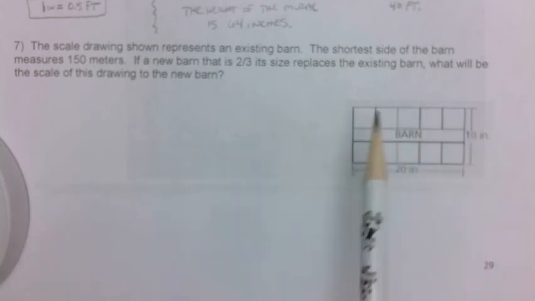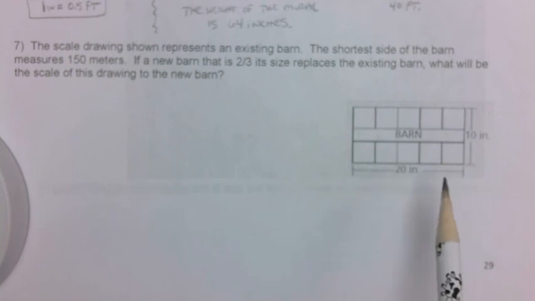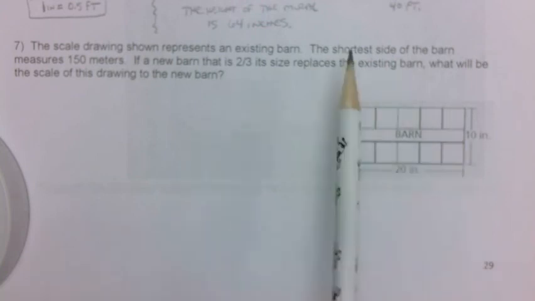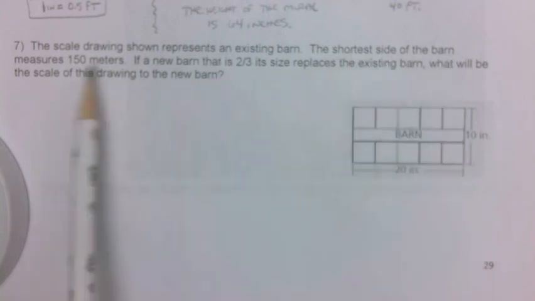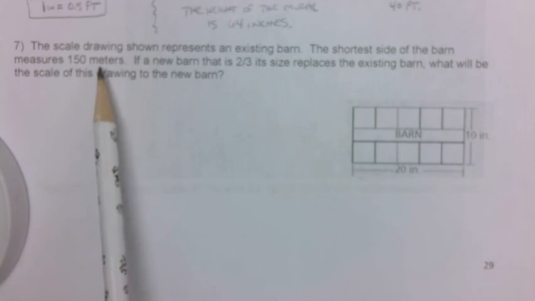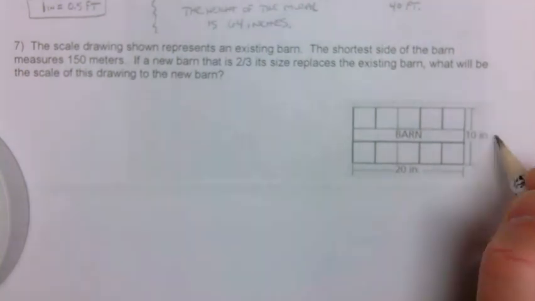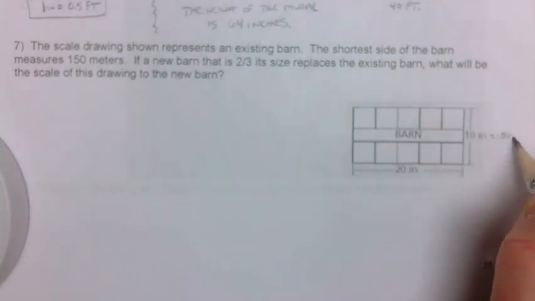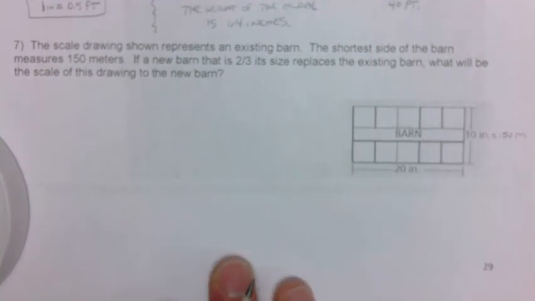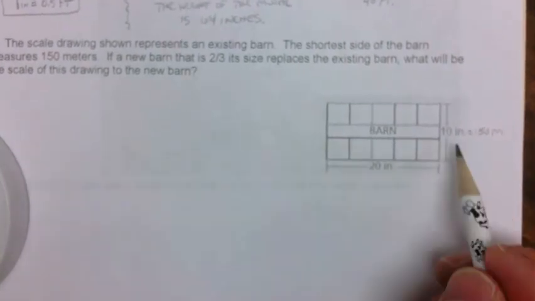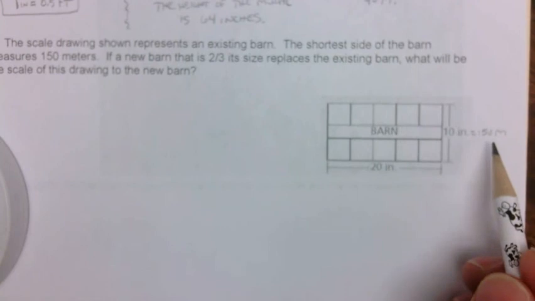So here's our picture right now, the scale drawing. We have our barn. It's 20 inches long here, 10 inches long here. The information about the actual barn is that the shortest side of the barn is 150 meters. The shortest side is found right here on our barn. Right now, 10 inches corresponds to 150 meters. We have 10 inches representing 150 meters.